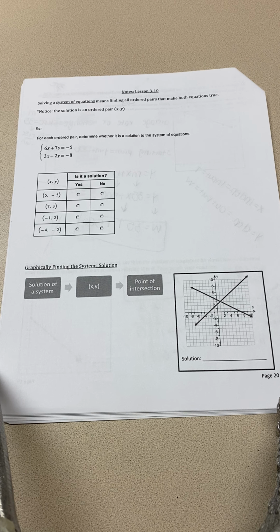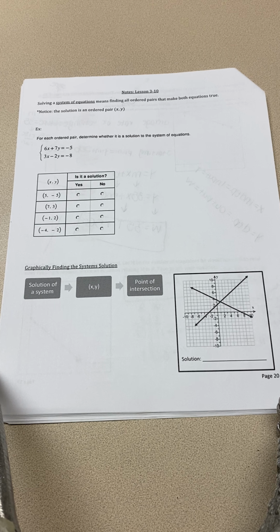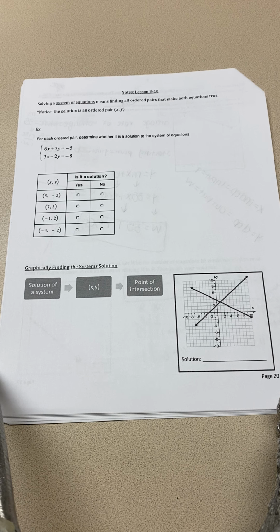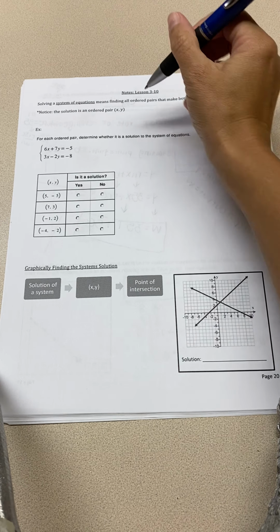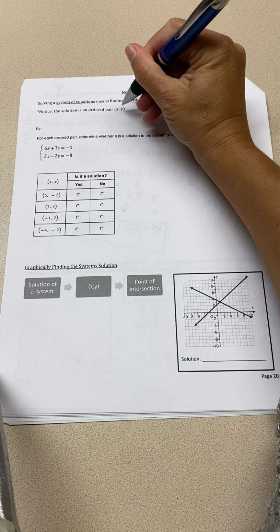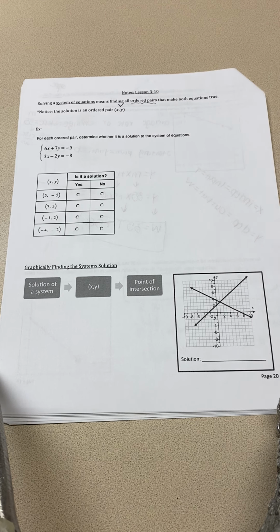All right, this video is going to go over lesson 3.10 notes, talking about solving systems of equations. By solving a system of equations, it means we're going to find all ordered pairs that make both of the equations true. So notice that our answer is an ordered pair, which is x, y, that makes our equation true.